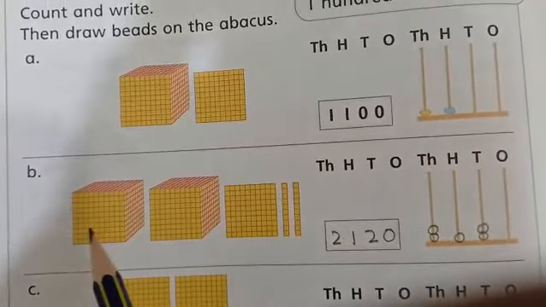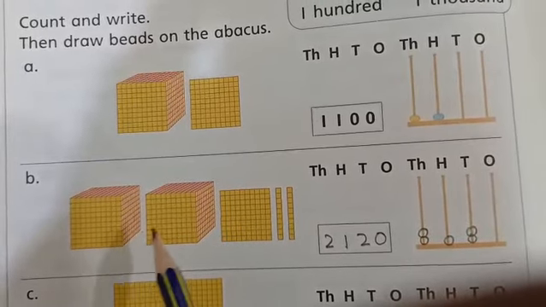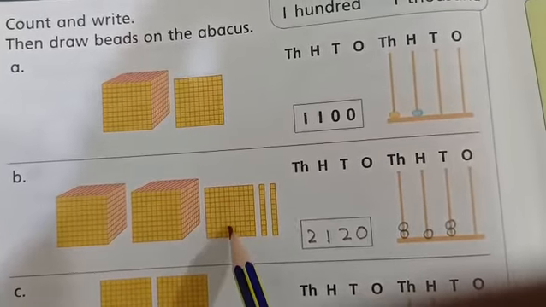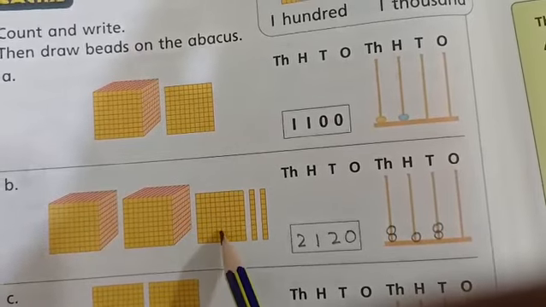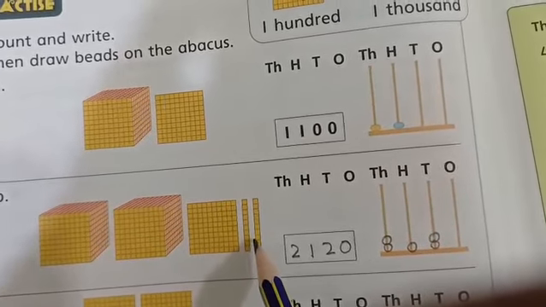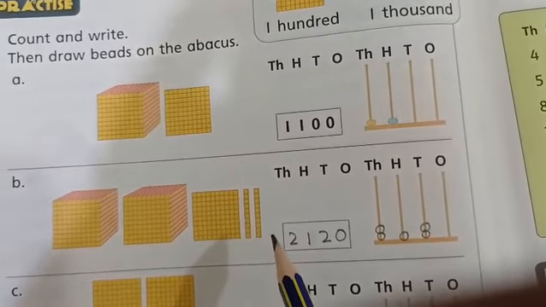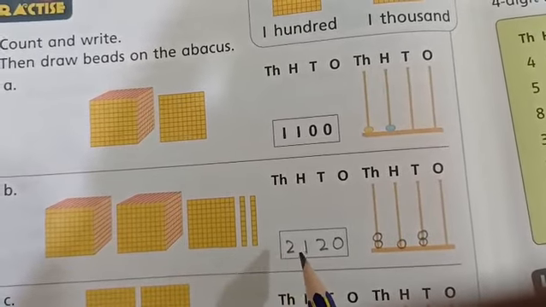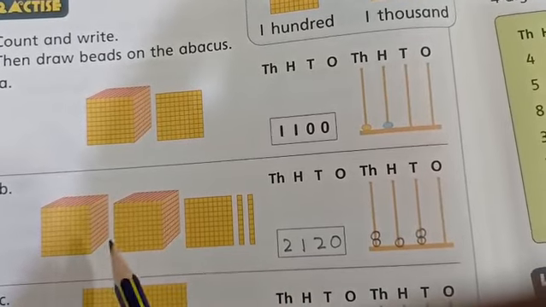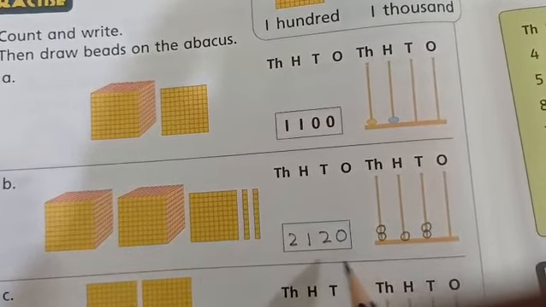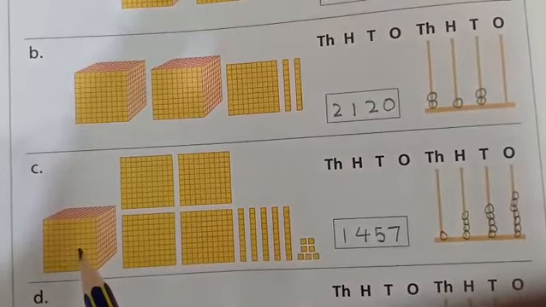Next, look at the B part. Here we have 2000 and 100, so it is 2100, and 2 tens. And how many ones? We have nothing, 0 ones. So it is 2120.